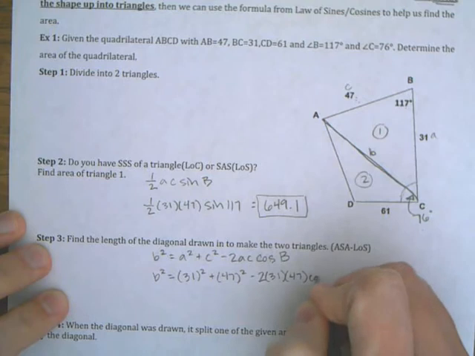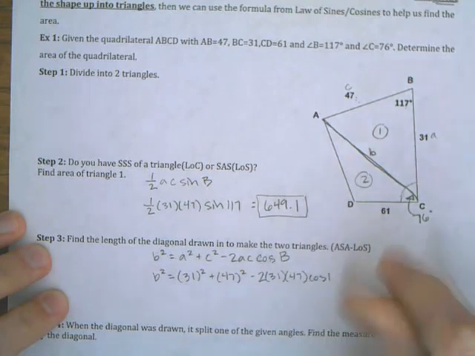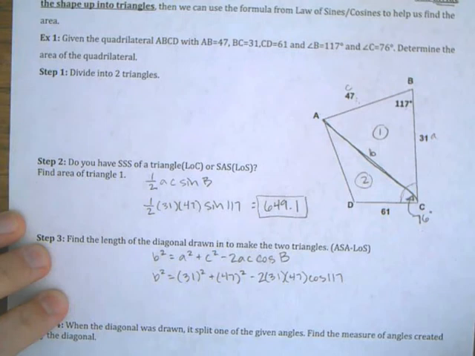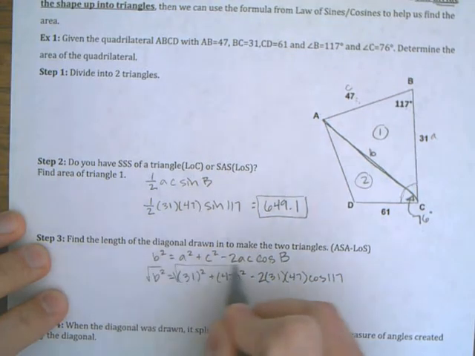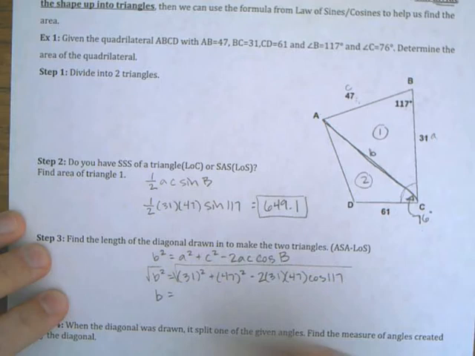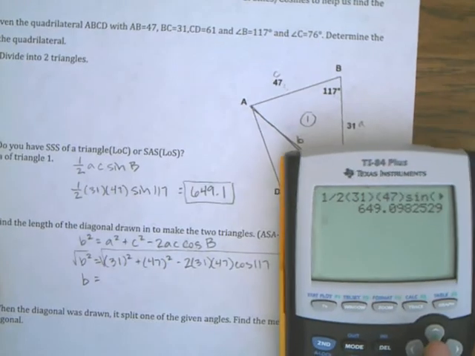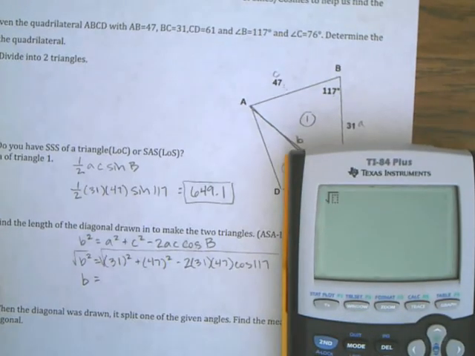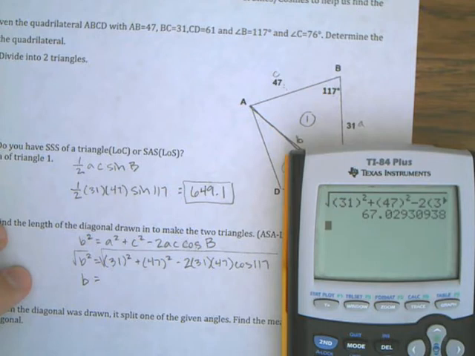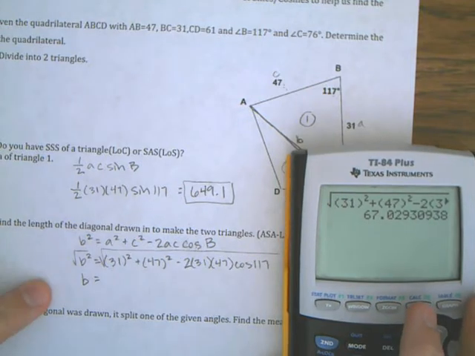After I take the square root of both sides, I can plug all that in my calculator. Square root of 31 squared plus 47 squared, not that I need these parentheses, but just for fun, minus 2 times 31 times 47 times cosine of 117 is 67.029, or 67.3 units, feet, whatever you want to call it.